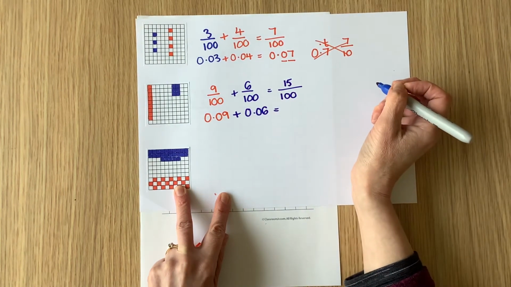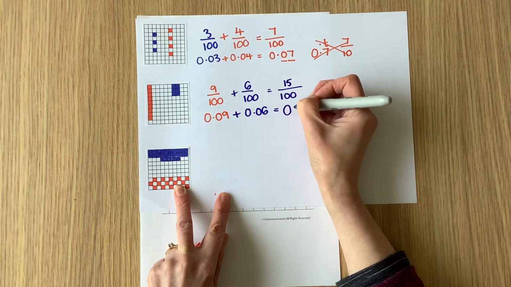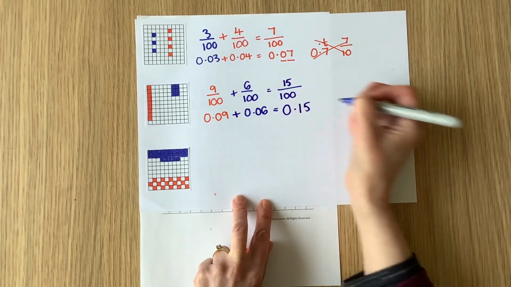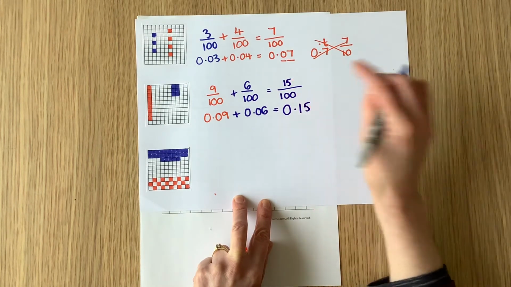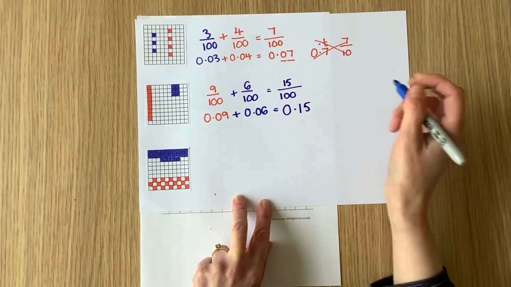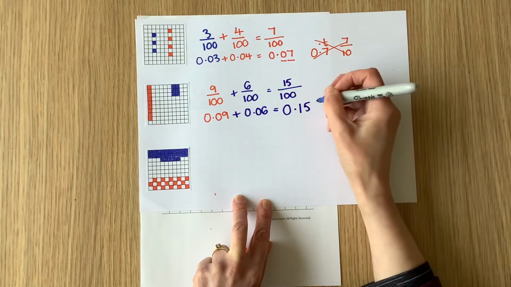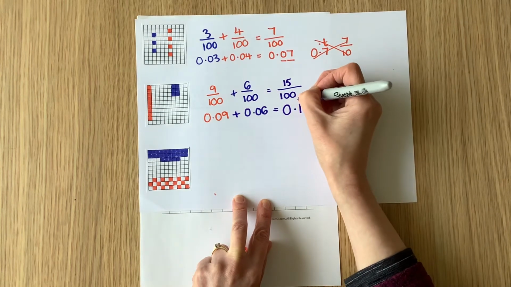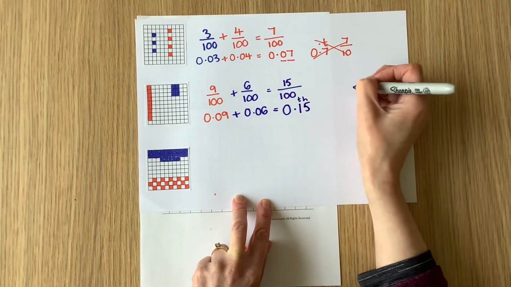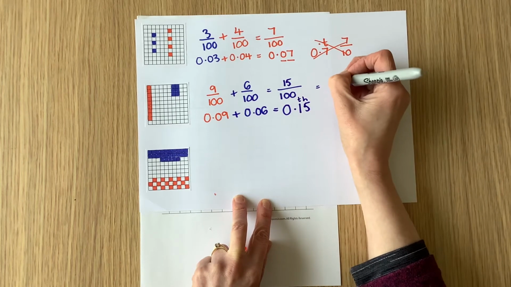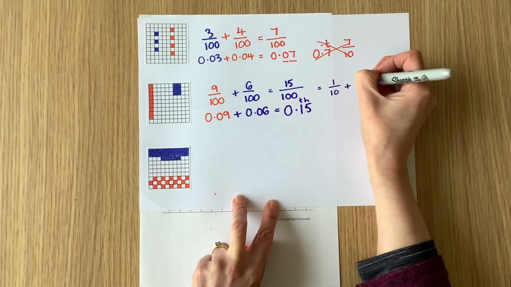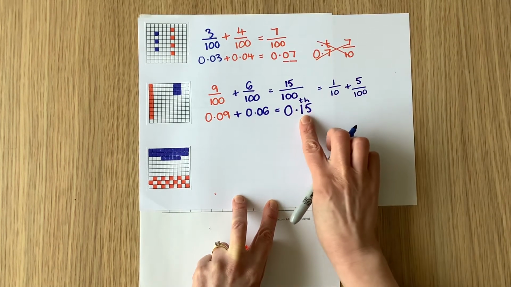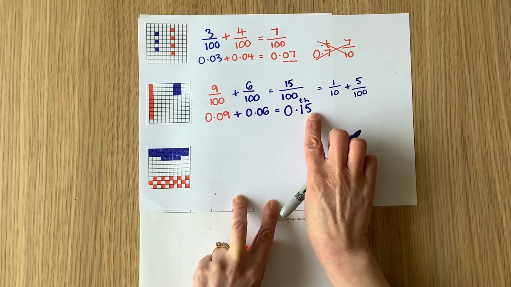Now what will that become as a decimal? Well, I've got my 0 because I haven't coloured in the whole thing, and my 15 goes after it, my 2 digits for my hundredths. I don't need to put a 0 in front of it. 15 hundredths. I could think of that as being 15 hundredths, but of course I could also think of that 15 hundredths as being the same as 1/10 and 5 more hundredths. 1/10 and 5 hundredths.